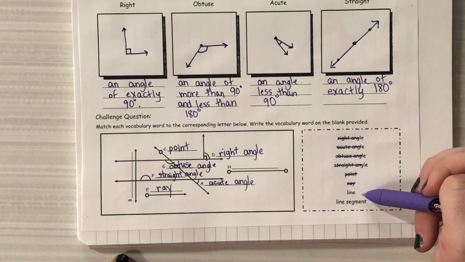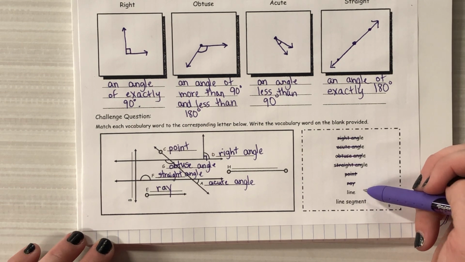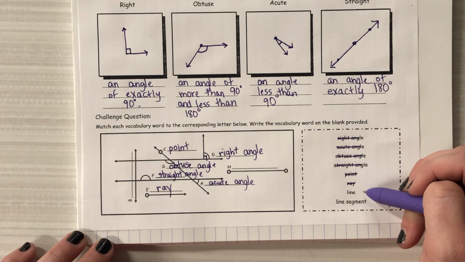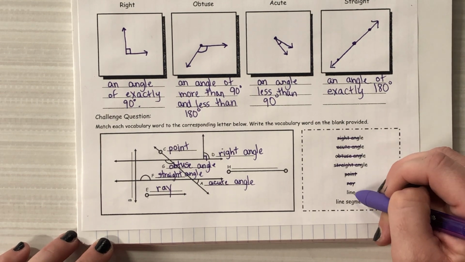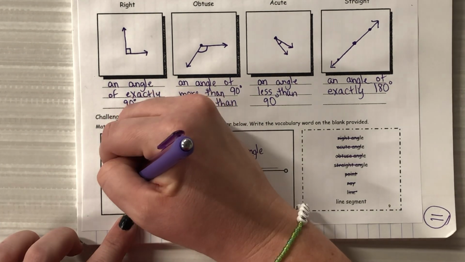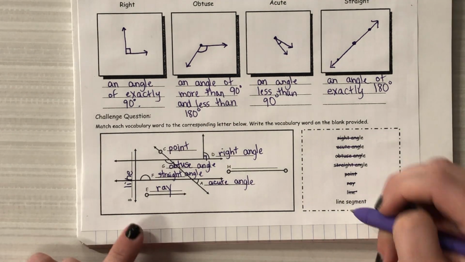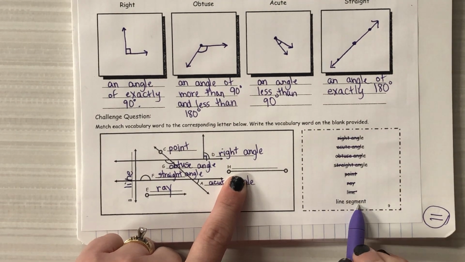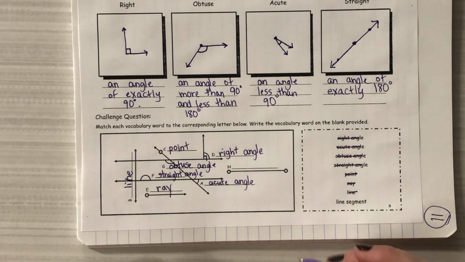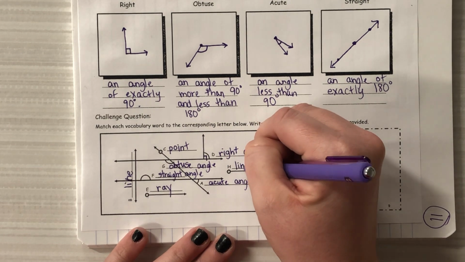The next one, a line. A line, the definition says that it extends without end in opposite directions. So a line goes on forever on the left side and the right side. So when we see 2 arrows, that tells me that that is representing going on forever. And then that means the last one, a line segment, has 2 places on the end that have been cut. So it's a section or a piece of it. So we're going to name the last one line segment.